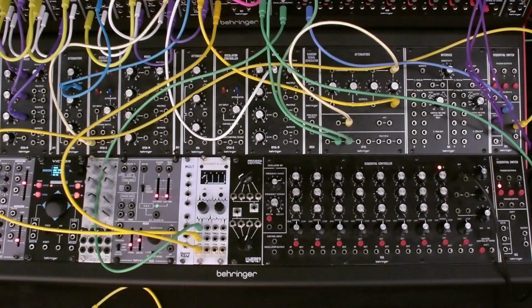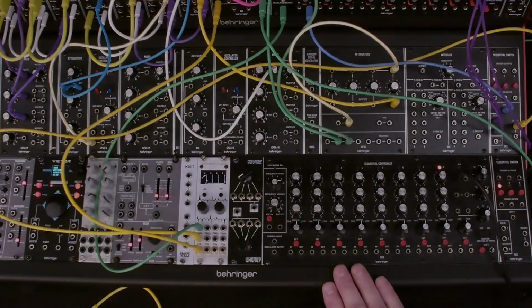And that's the demo of the 960 sequential controller as a Waveshaper. It's got quite a wide range when driven from the 921 external oscillator. And given the price tag, I think they make a great combination for oscillator and Waveshaper.